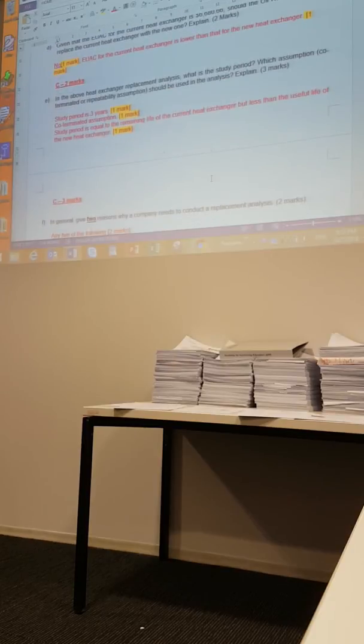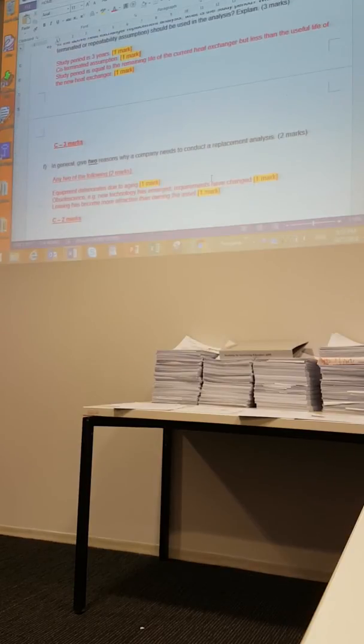So then, why does a company need to conduct replacement analysis? These are standard answers from your notes, so you can just copy and paste it in. Why do replacement analysis? Why defender? Typically for a question like this, you know which LU to go to. One good practice is to use the table of contents, so you just go there directly. Then you click.